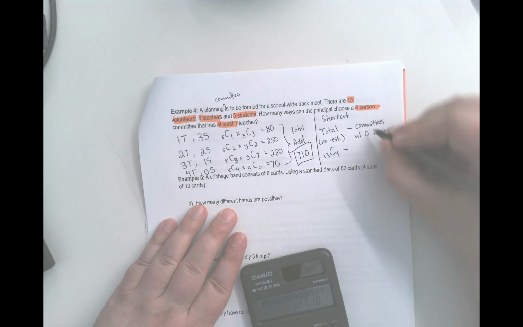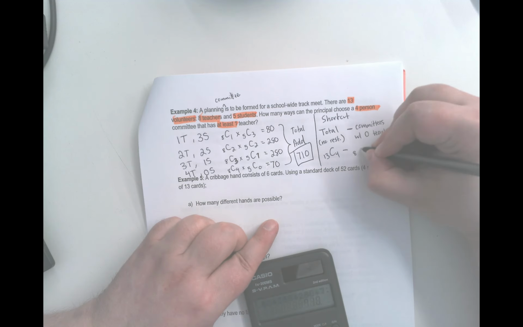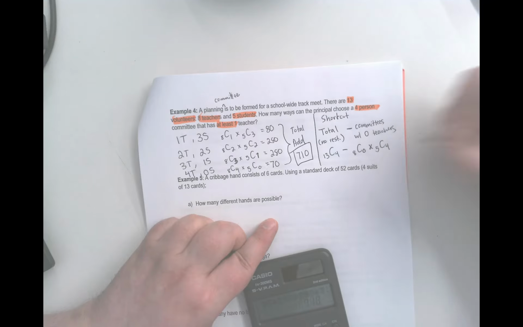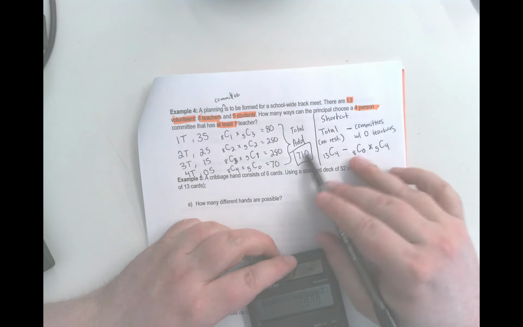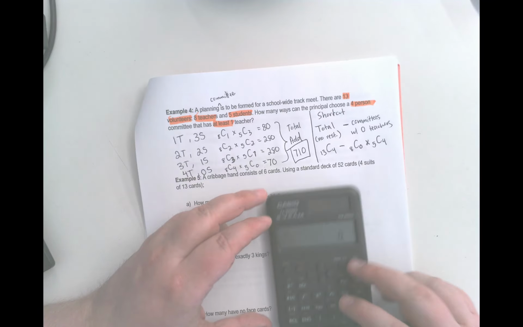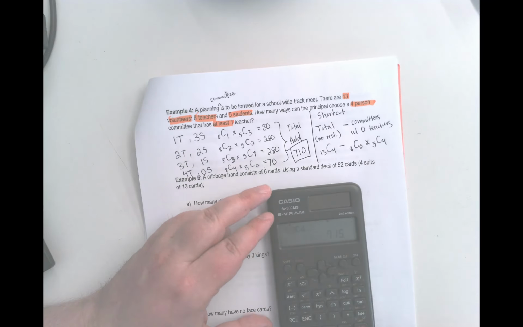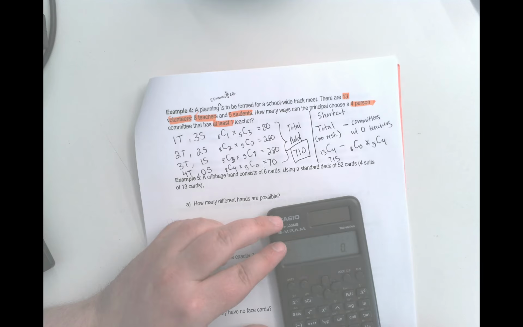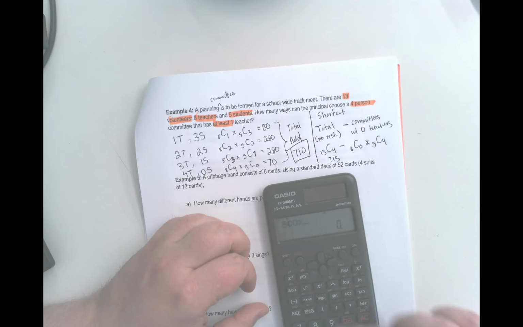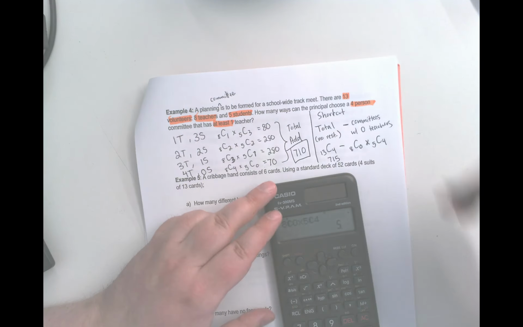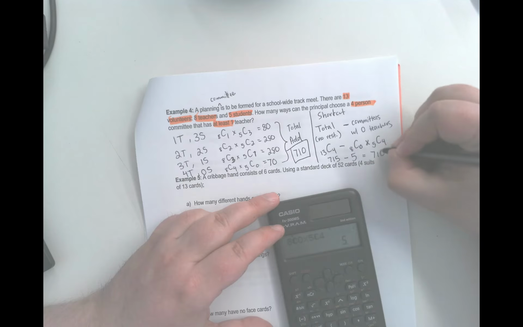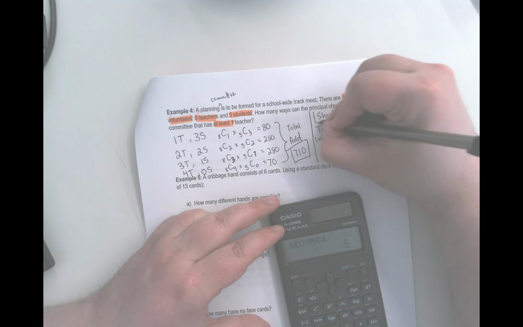The committees with 0 teachers means I'm going to have 8 teachers and I'm choosing 0, times 5 students and I'm choosing 4 of them. And when we do this calculation, we should also end up with 710. So if I do 13C4 is 715. And if I do 8C0 times 5C4 gives me 5. So when I do 715 minus 5, that still gives me the same answer.